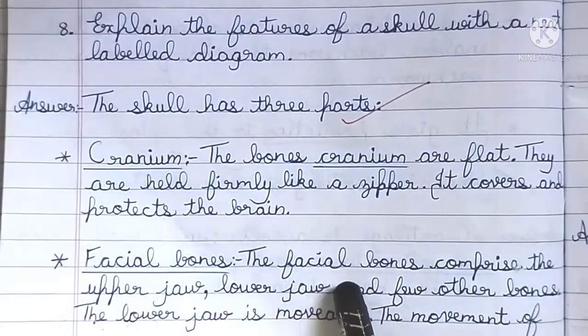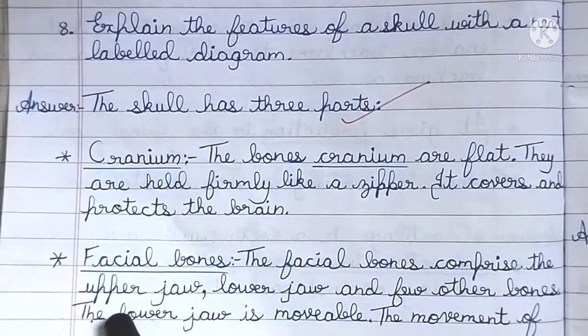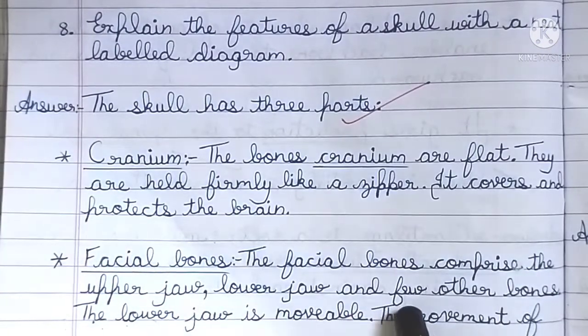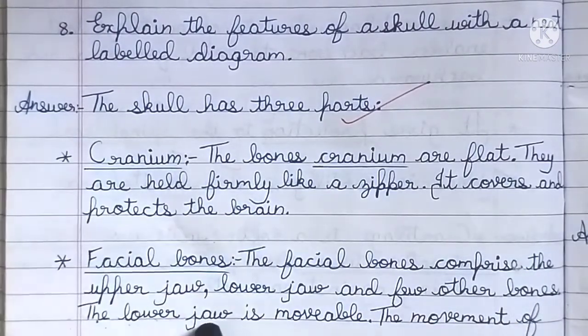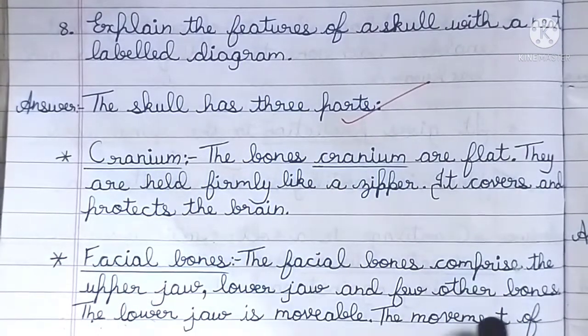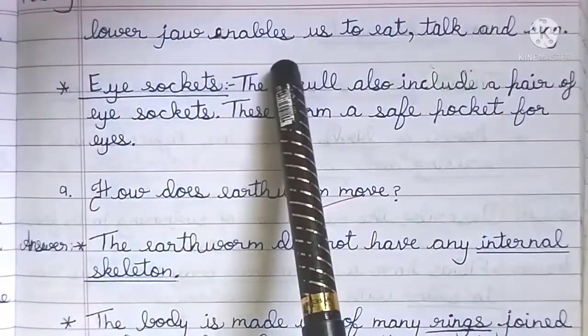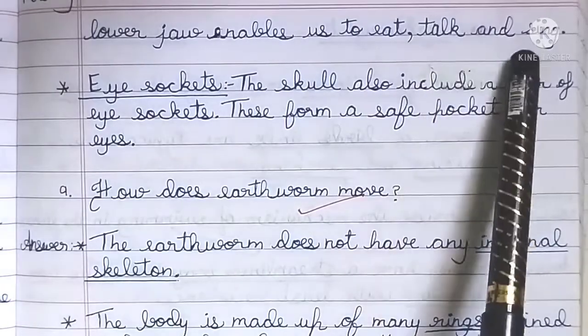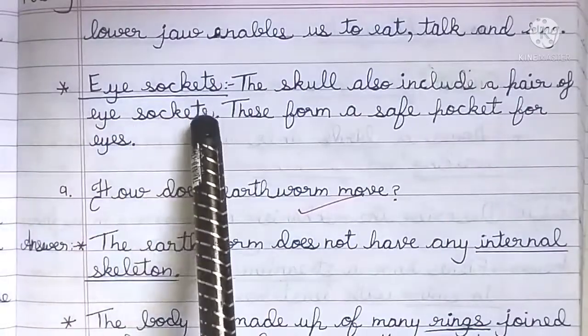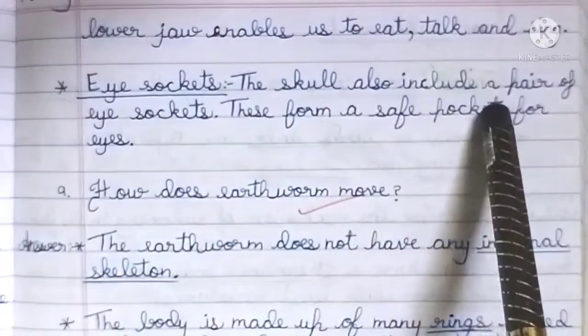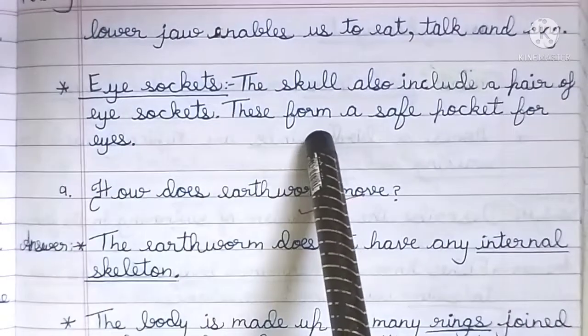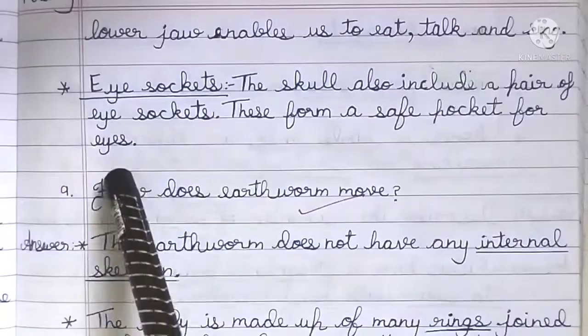Facial bones. The facial bones comprise the upper jaw, lower jaw and a few other bones. The lower jaw is movable. The movement of the lower jaw enables us to eat, talk and sing. Eye sockets. The skull also includes a pair of eye sockets. These form a safe pocket for the eyes.